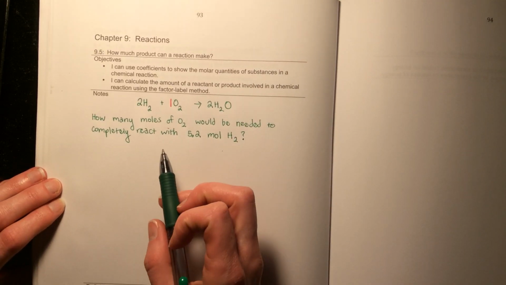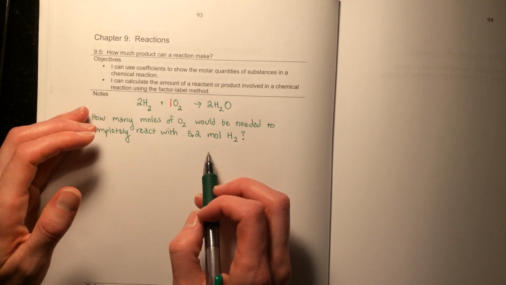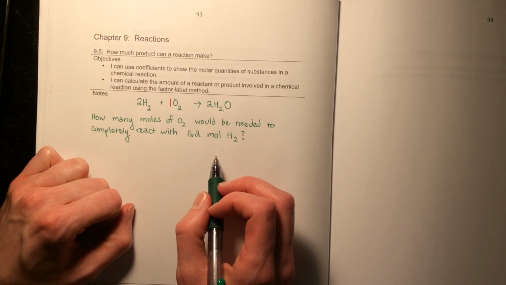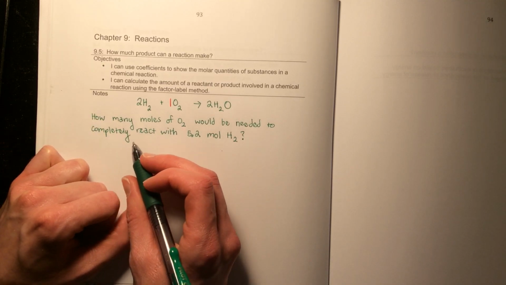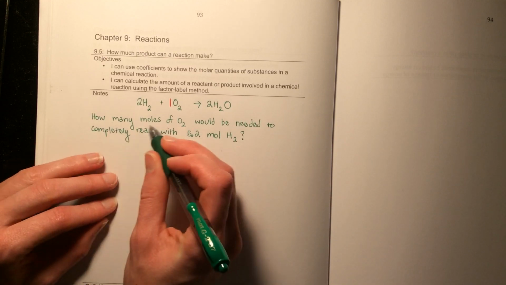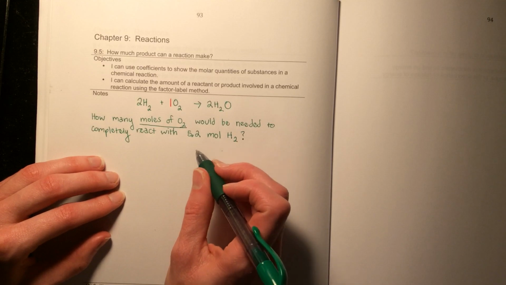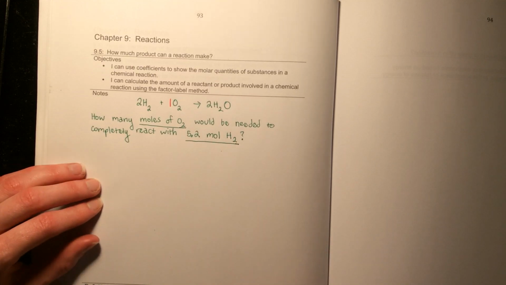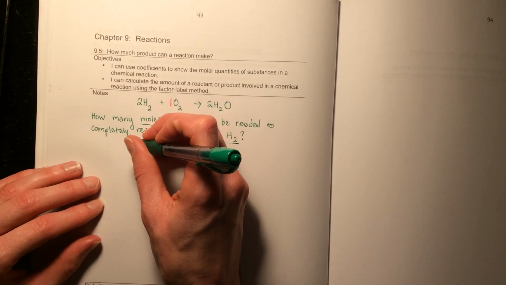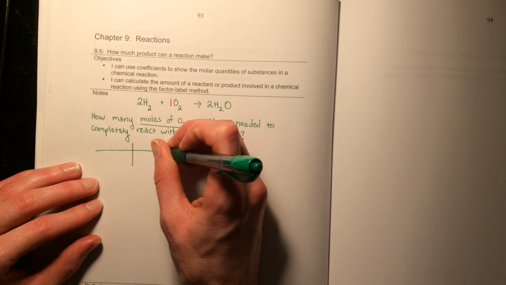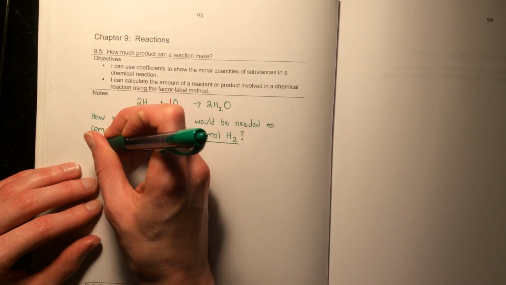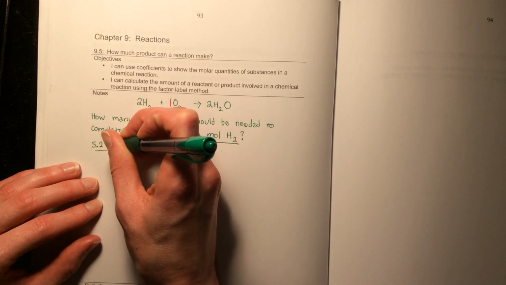Okay, so we want to look at this just like any other problem with conversion factors. So we want to look at what the problem is asking for. So it's asking for moles of O2 and what they're giving us. They're giving us 5.2 moles of H2. So at this point, you guys should be pretty comfortable with that we always put our given at the top here on our conversion factor table.